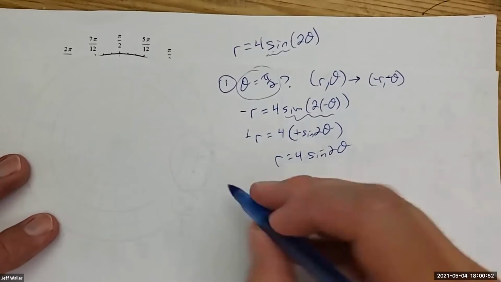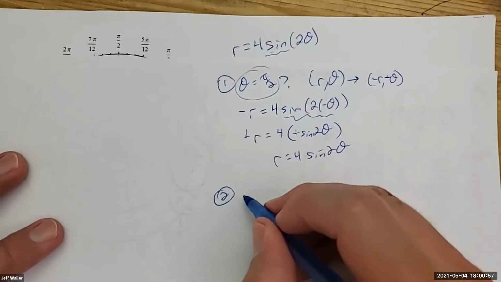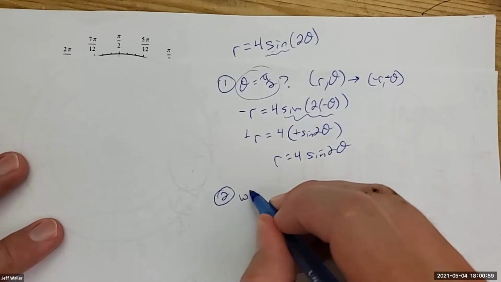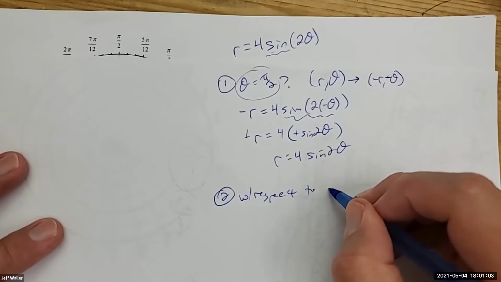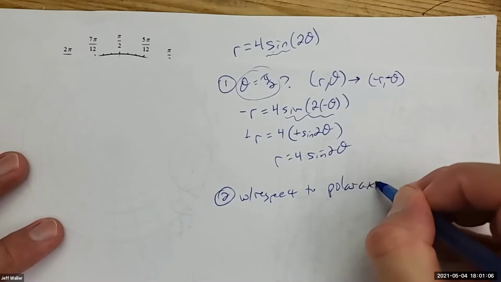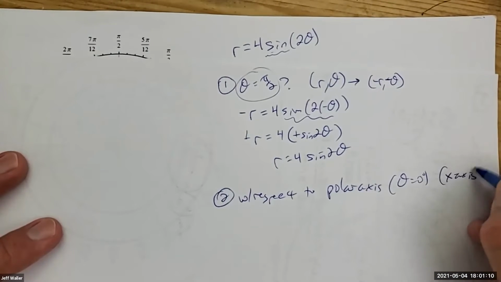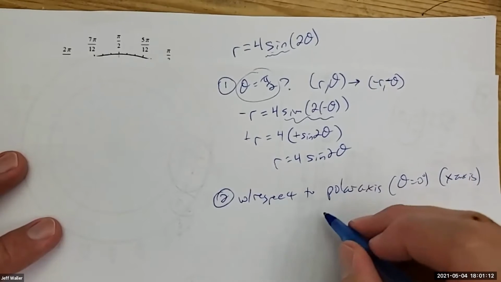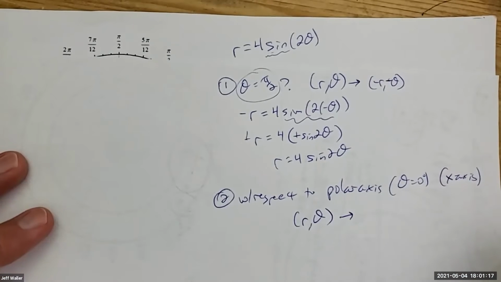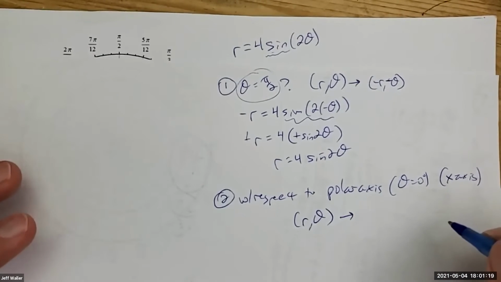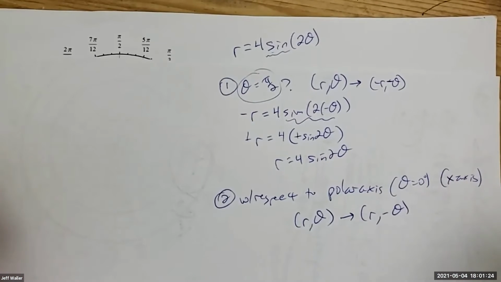All right. What about with respect to, let's see, what do I want to do next? The polar axis. Polar axis, which to remind you guys is theta equals 0, which also is the x-axis. So what do you guys have written in your notes? I want to replace theta with what? This is where you have an option. r, minus theta.